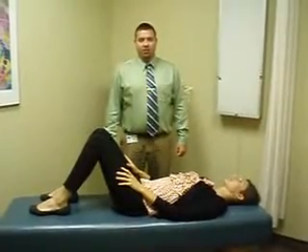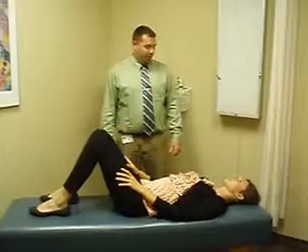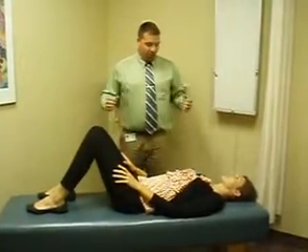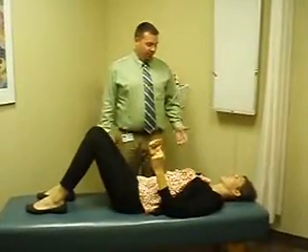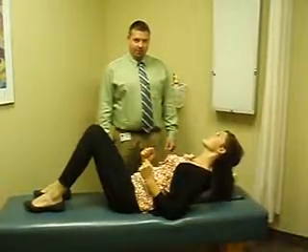The second functional screen is going to be used to assess cervical and thoracic stability. So what we're going to have the patient do is put their elbows tight to their body, and they're going to lift the torso and head in alignment off the table at the same time, as so.